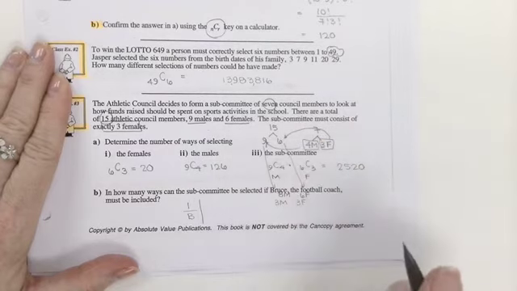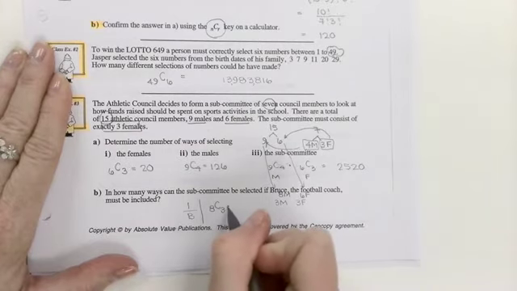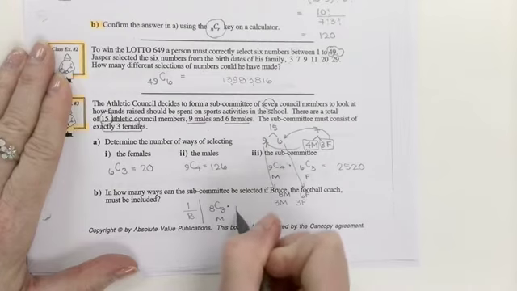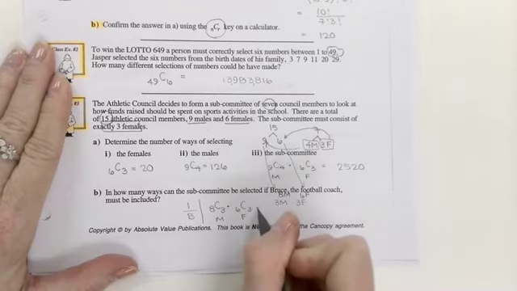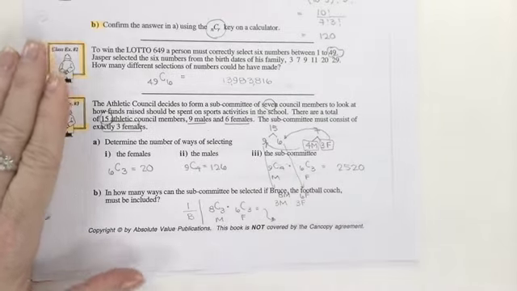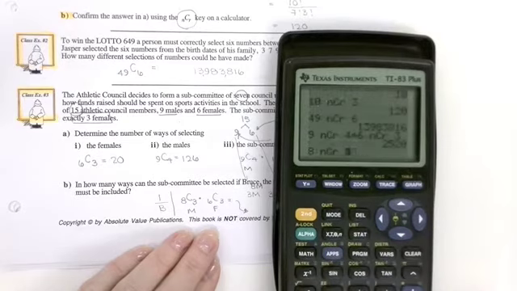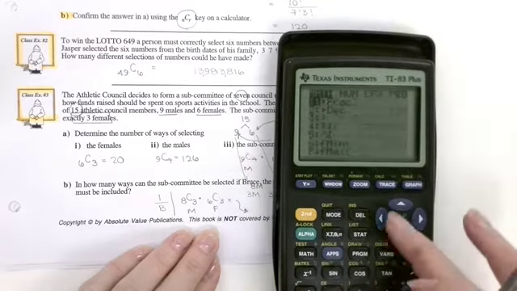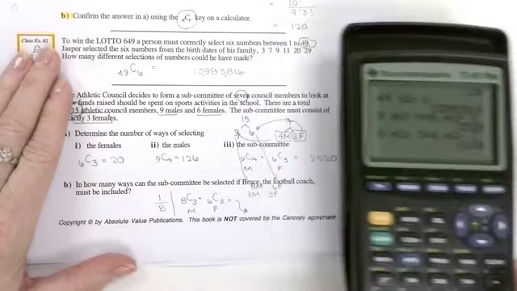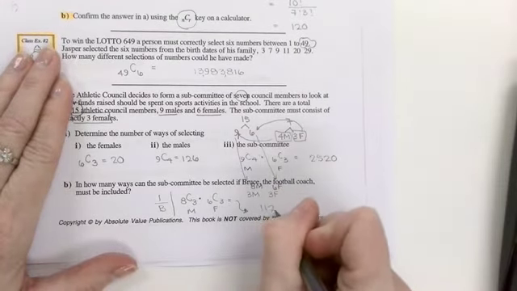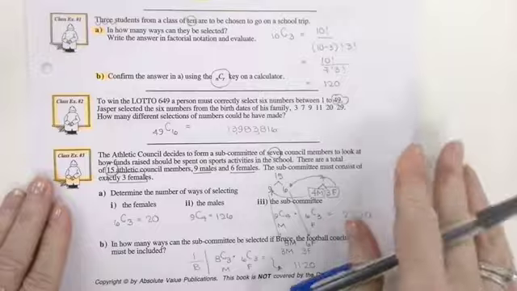So now we'll get the males. We've got 8 of them. We're going to choose 3 times 6 females. We're going to choose 3. And that equals, and now this should be a smaller number. So 8 choose 3 times 6 choose 3 equals 1,120, which is what we expected, something smaller. Okay, last example page.